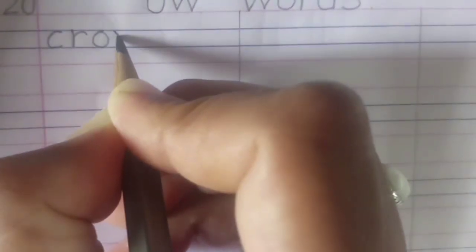From touching the first blue line to the second blue line, C. From the first blue line, straight line, go up and a curve, R. From the first line, C curve again, back, O. Slanting line down, up, W. That is crow, C-R-O-W, crow.